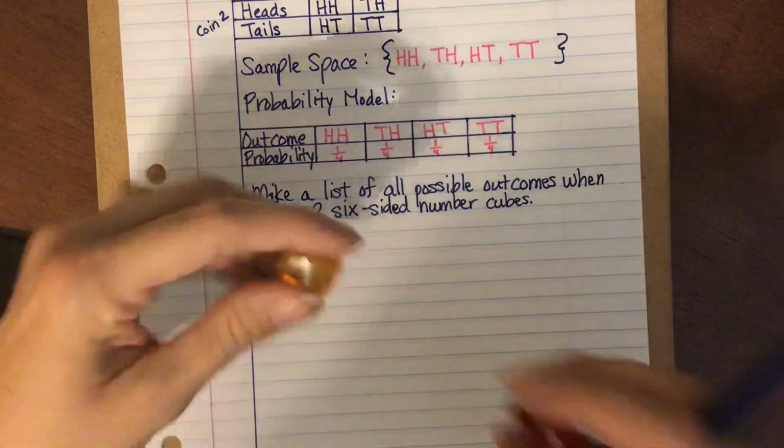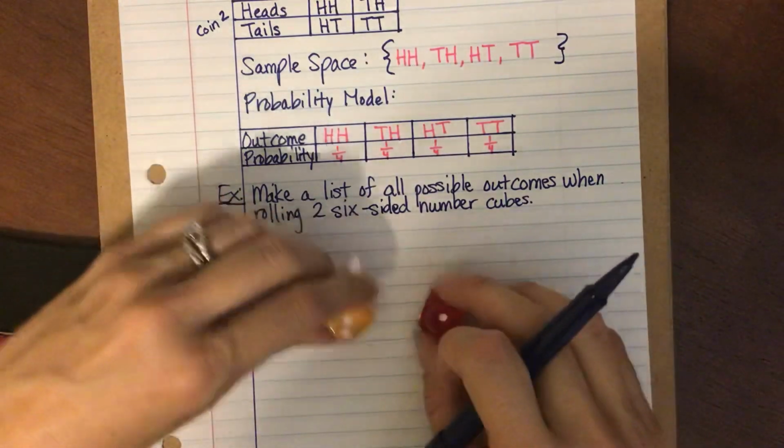Okay, so you have 2 number cubes. We've been using number cubes quite a bit, so hopefully you're ready to go on that.